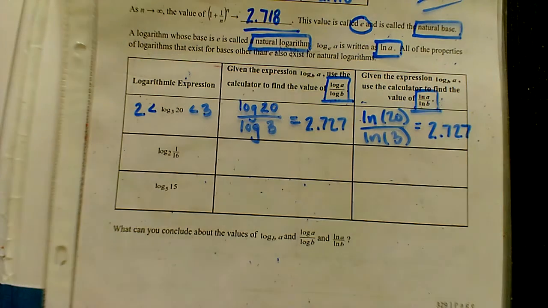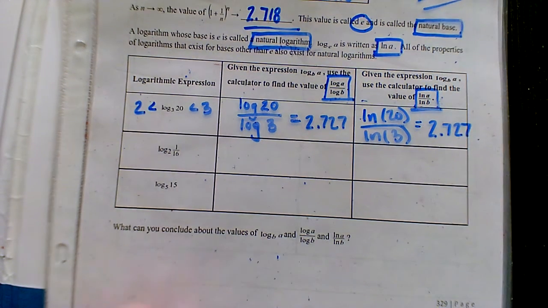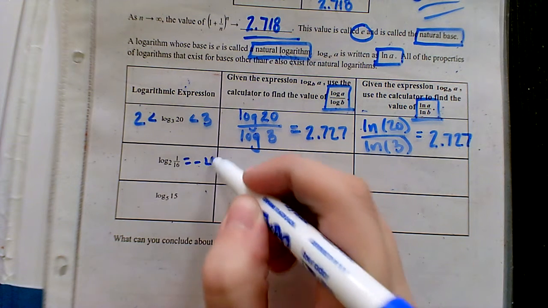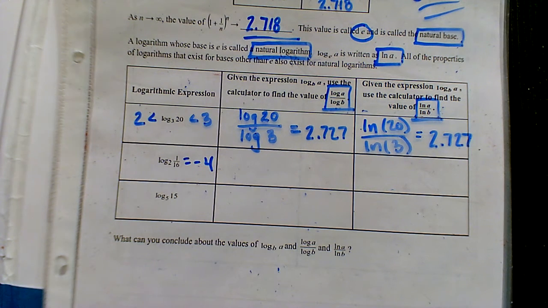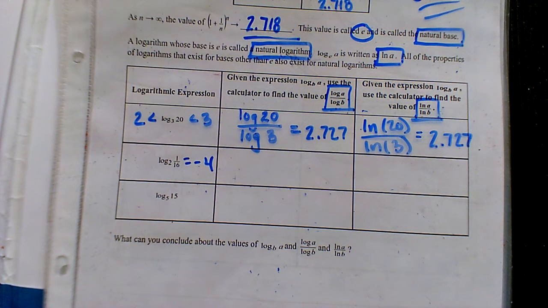Can you think of the power you have to raise 2 to get 1/16? Yeah, -4. We should be able to do that one in our heads, because 2 to the 4th is 16, but since it's in the bottom of a fraction, it was flipped, signifying the power was negative. Let's go ahead and just double check that on our calculator. Maybe we're not sure of that answer from our head.